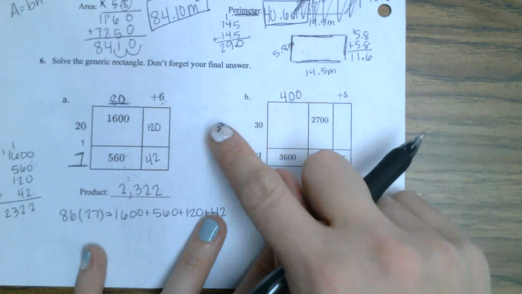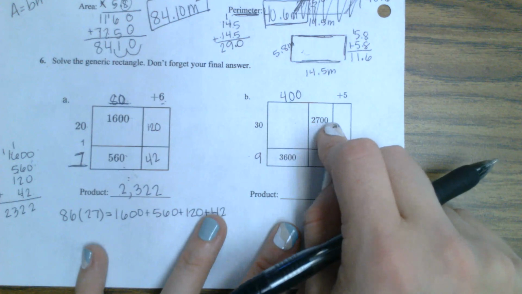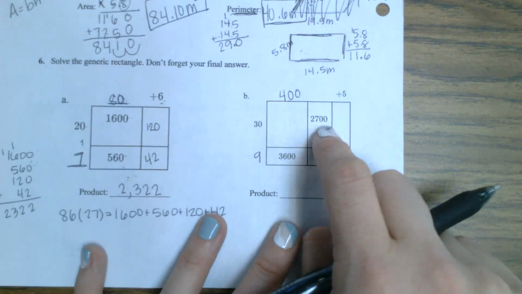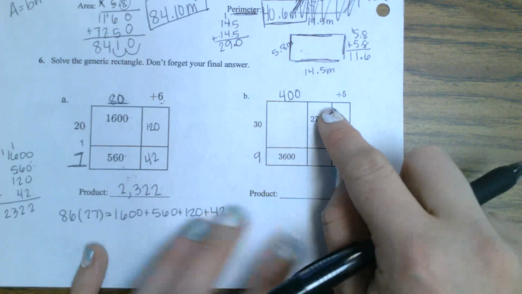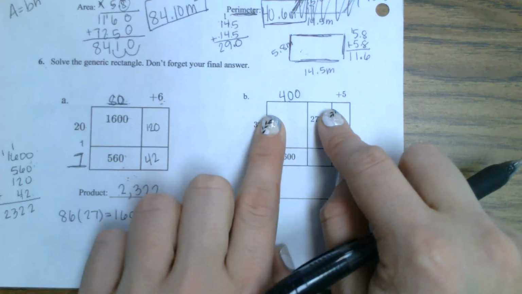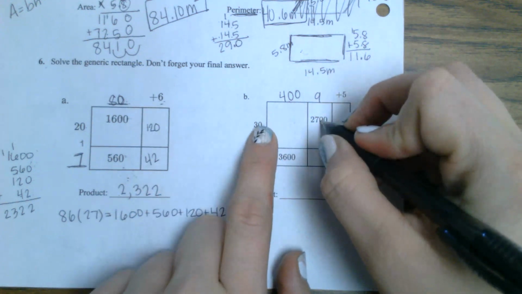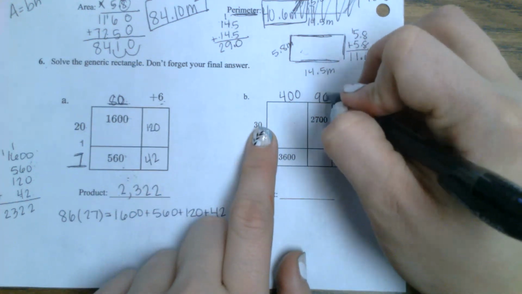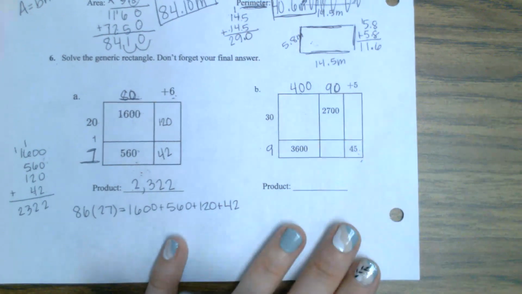Okay, next one is 30 and 2,700. So I'm going to take 2,700 divided by 30. 27 divided by 3 is 9. One of those zeros comes from here. Another one has to come from that 9. So 90. Now I can just keep going.